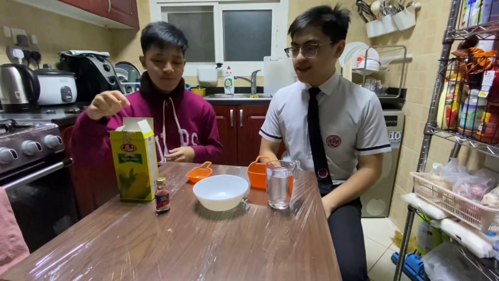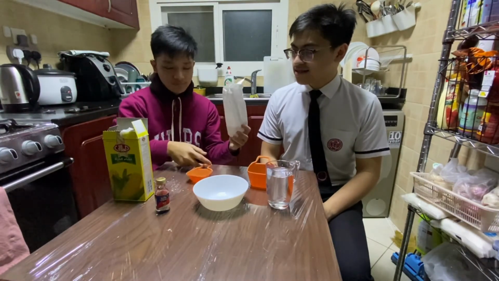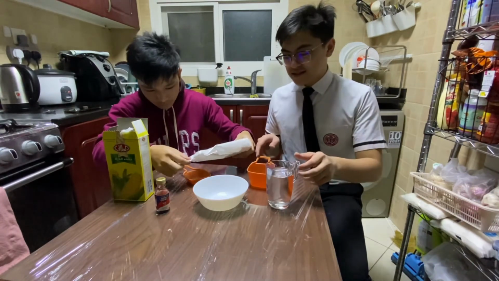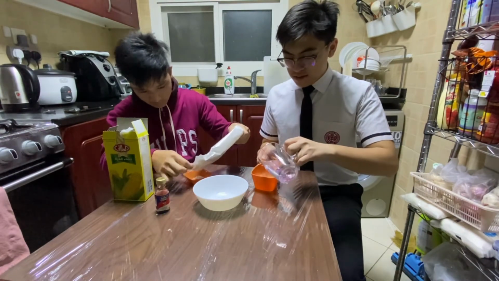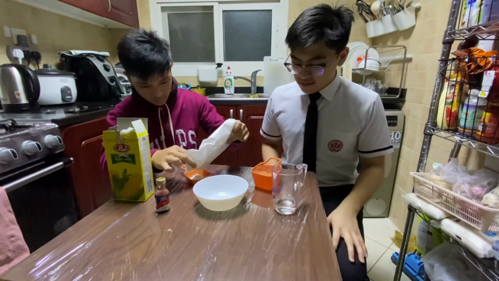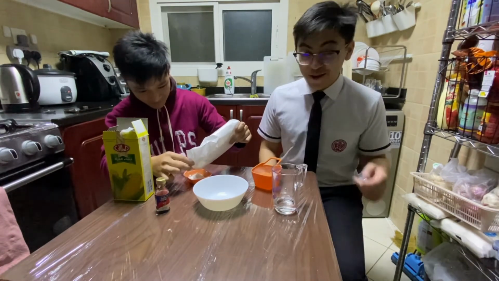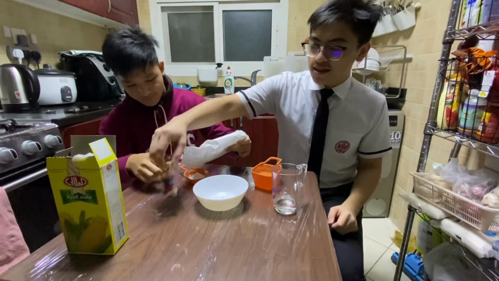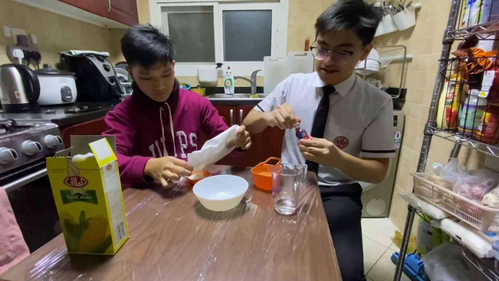So first we get the 1/3 cup of cornstarch, and another is 1 cup of water. While he's pouring the cornstarch, I'm going to get the red food coloring and pour it in the water.